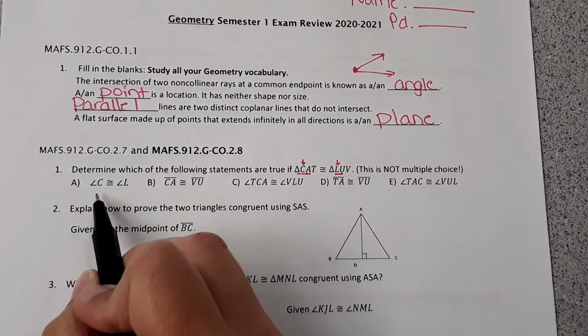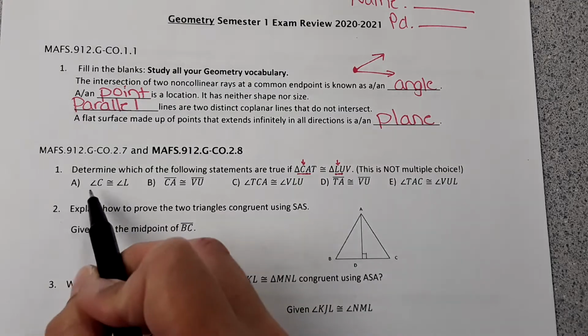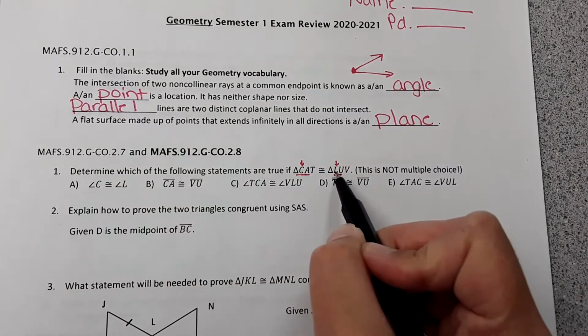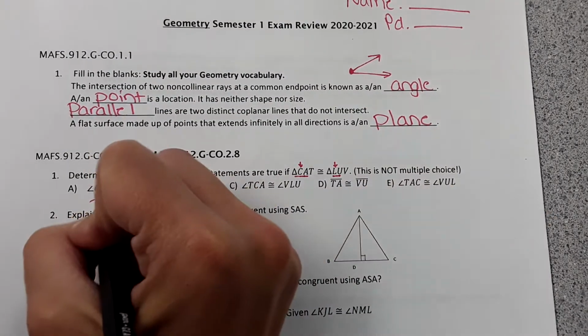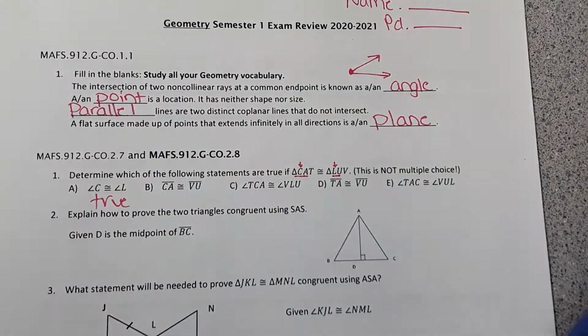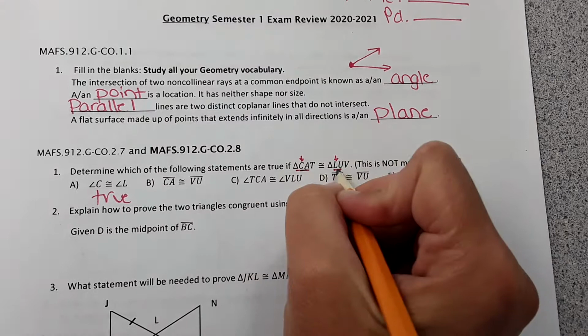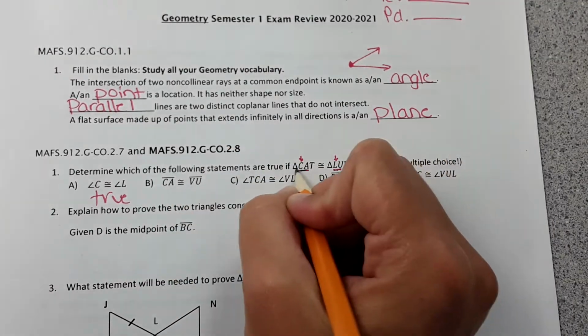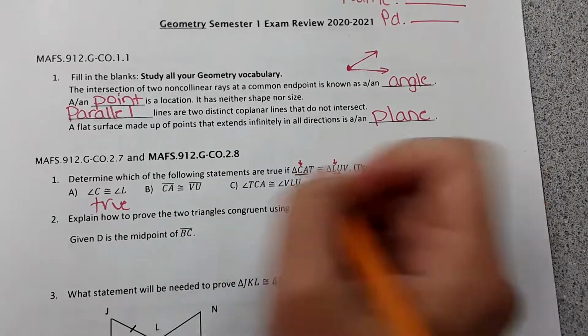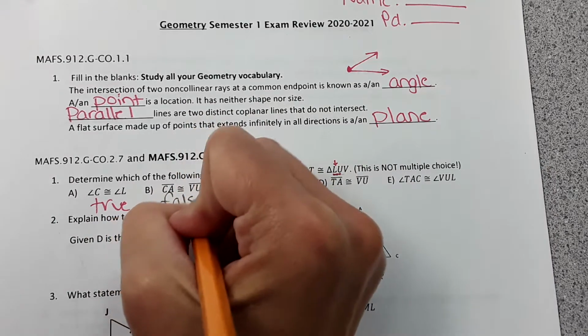So now we're going to look at each of these and see if they're true or false. Is angle C congruent to angle L? Yes, that is true. Then for B, is CA congruent to VU? No, CA is the first two letters and VU is the last two, so that would be false.